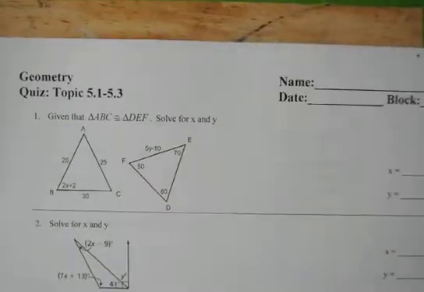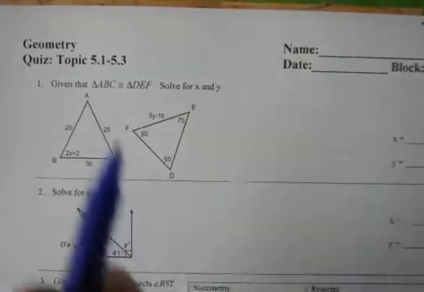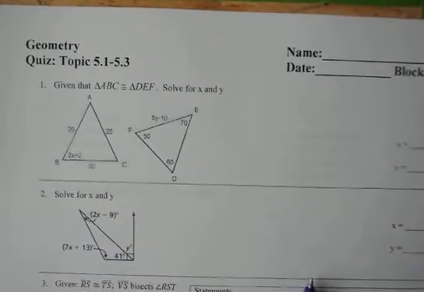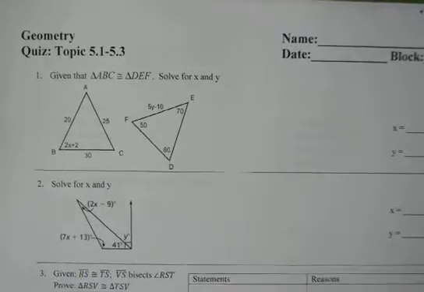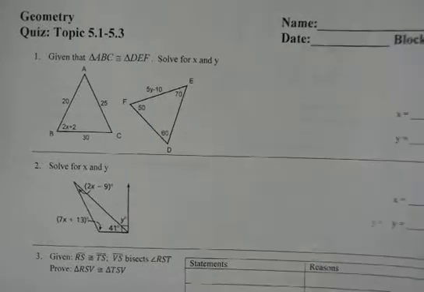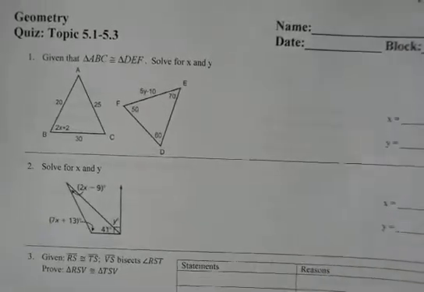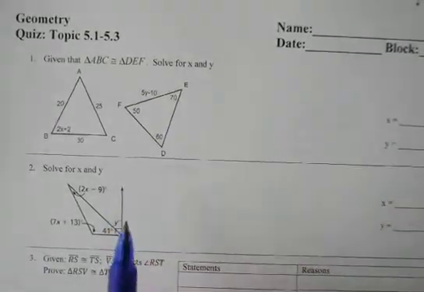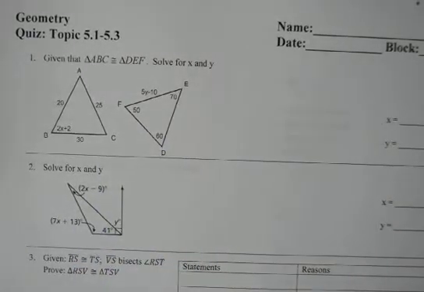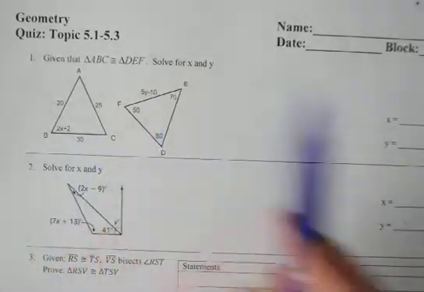Hello class, this is the topic 5.1 through 5.3 quiz. This is what we would have been taking in class if we would have had class. You'll have a modified version of this online, but the questions will not veer too far from what you'll see on this quiz that we're going to take right now. So let's go ahead and take this quiz.